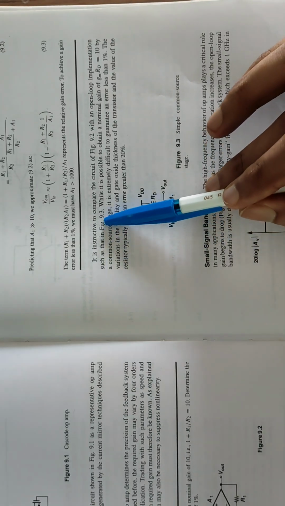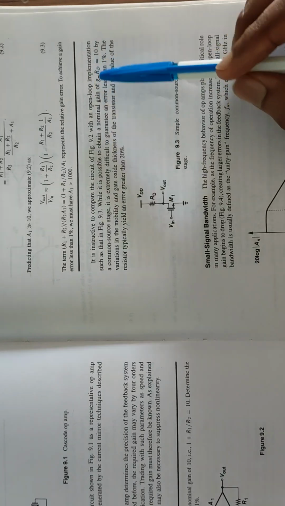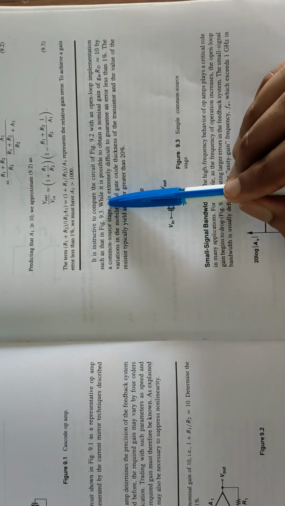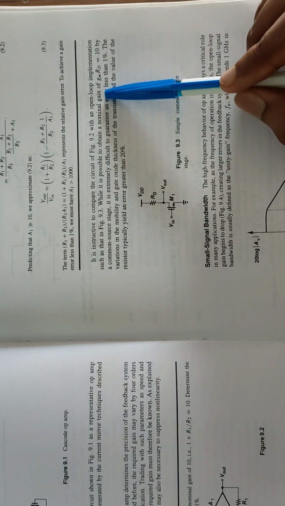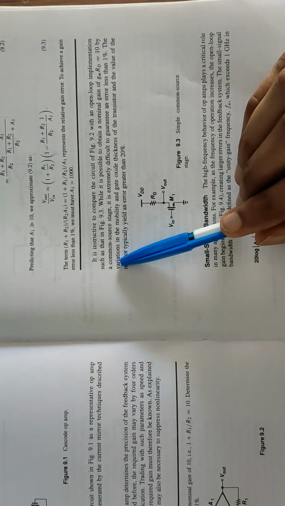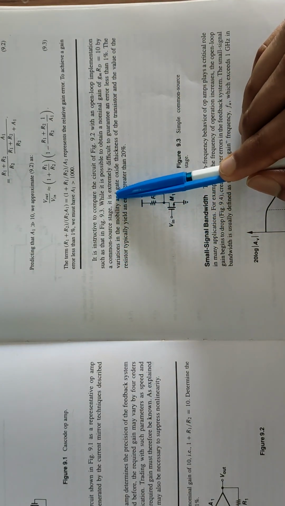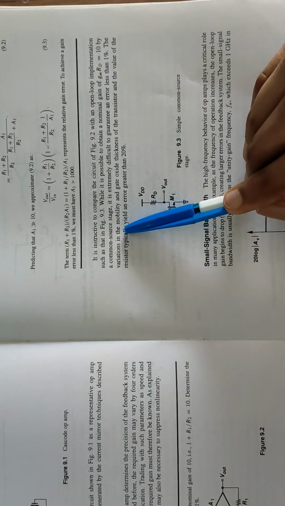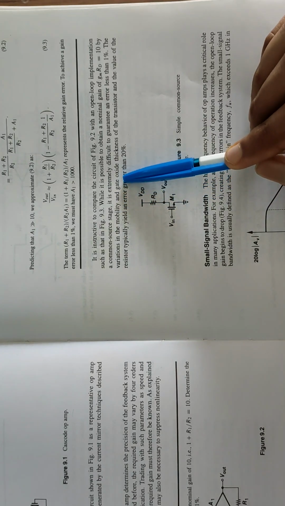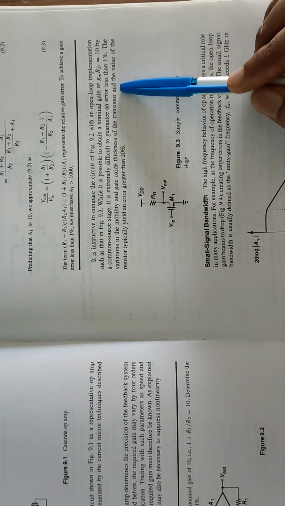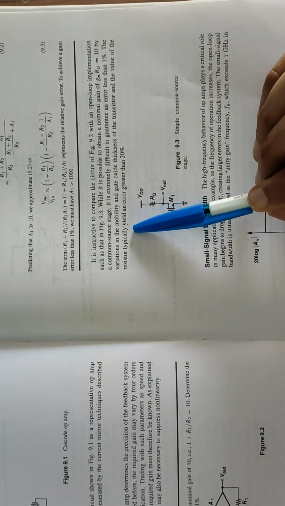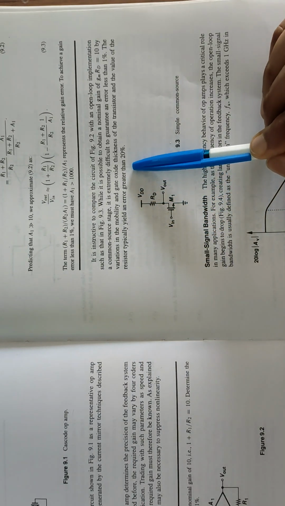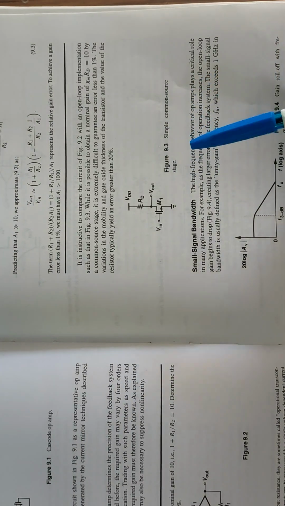It is instructive to compare the circuit of the figure with an open loop implementation such as in the figure. While it is possible to obtain a nominal gain of GmRD equal to 10 by a common source stage, it is extremely difficult to guarantee an error less than 1%. The variations in the mobility and gate oxide thickness of the transistor and the value of the transistor typically yield an error greater than 20%. Here you can see the figure, simple common source stage.